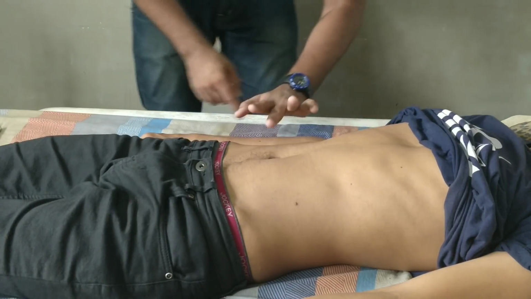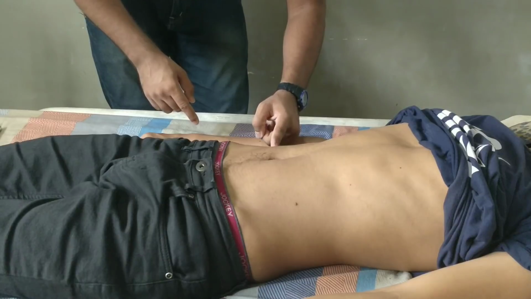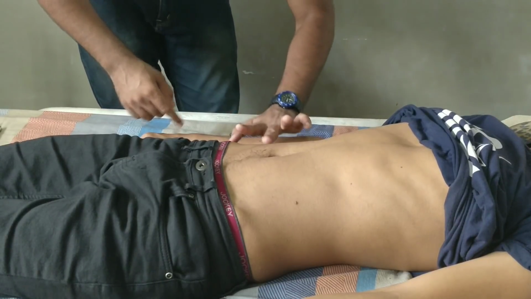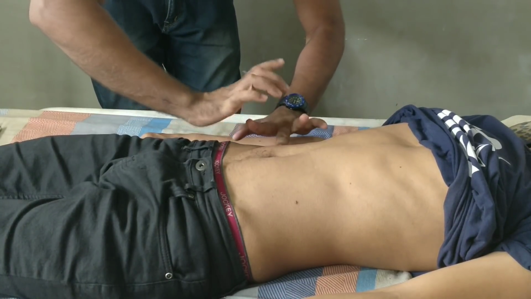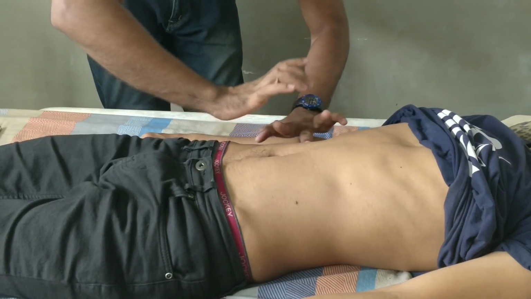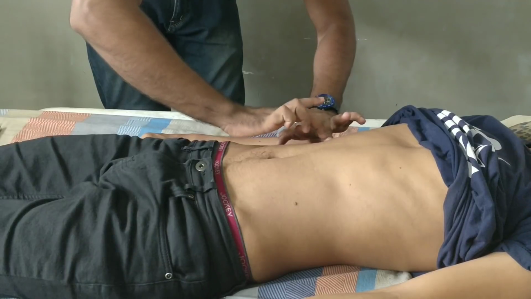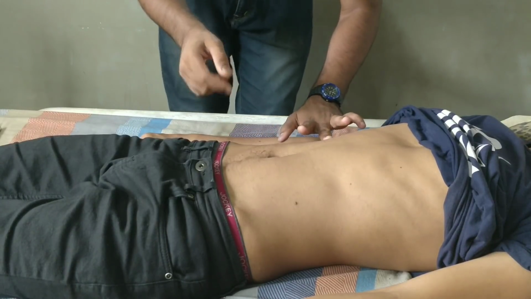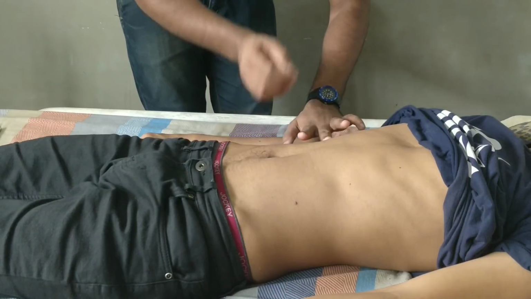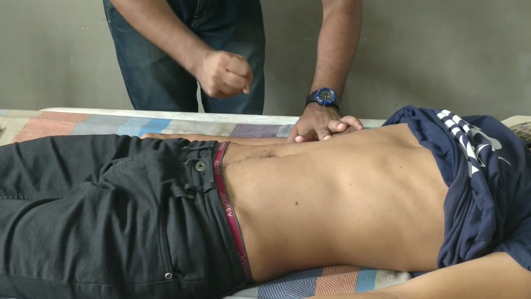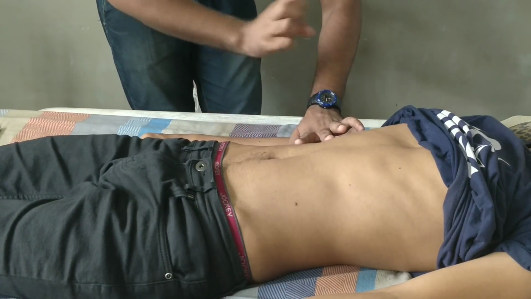Now you will start from the umbilical line, in the mid clavicular line, going upward. Starting from here, the sound would change from tympanic to dullness.